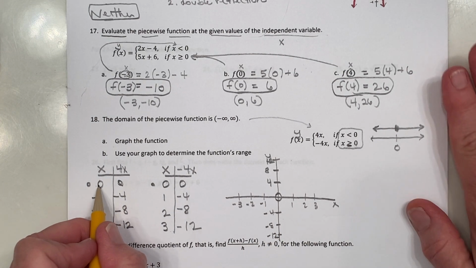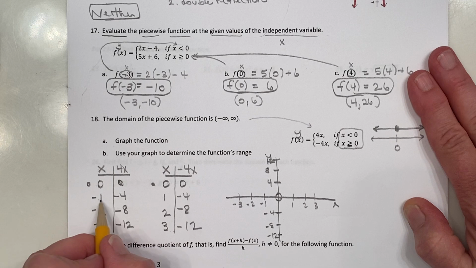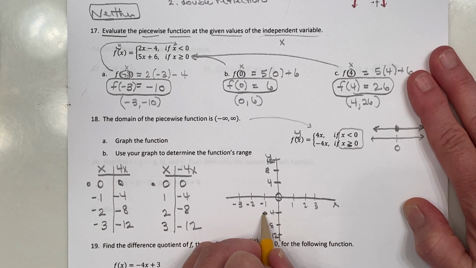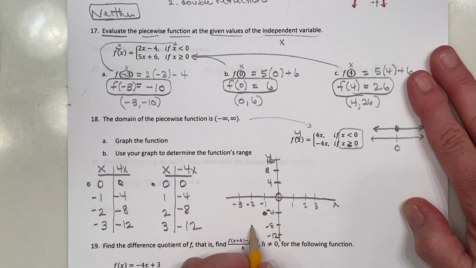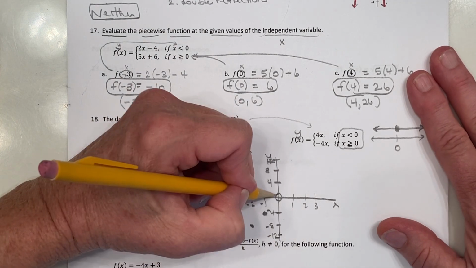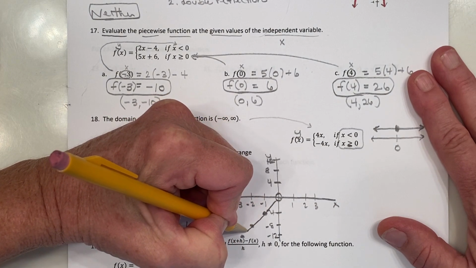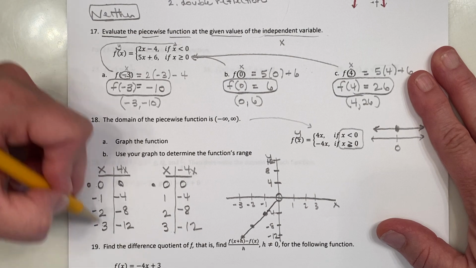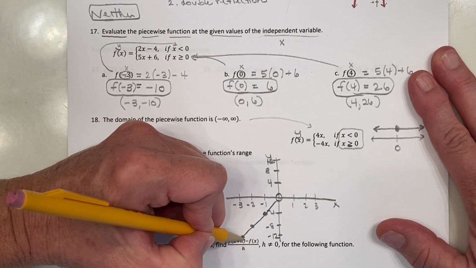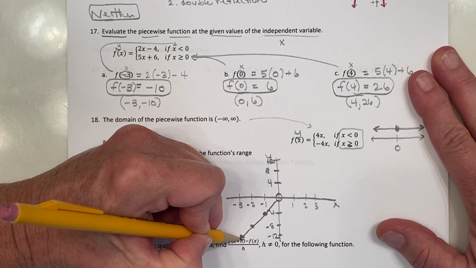All right, I'm ready to plot. So 0, 0, we got the open circle. -1, -4 would be right here. -2 is here, -8's here, -3, -12. So it looks like we've got points that are lying along a line. Let's connect them. And we know we can continue back this way. Just because we only have these x values doesn't mean my graph stops. So we'll indicate that it continues with an arrow.